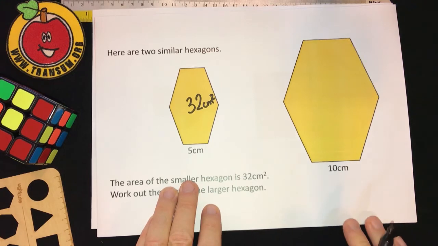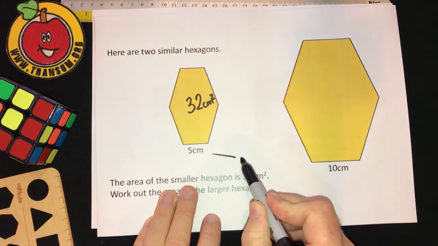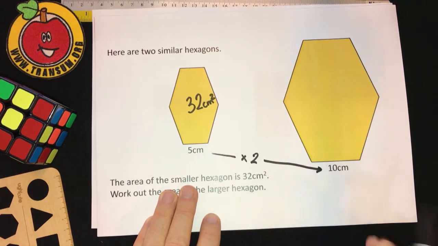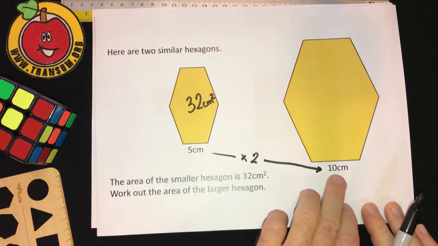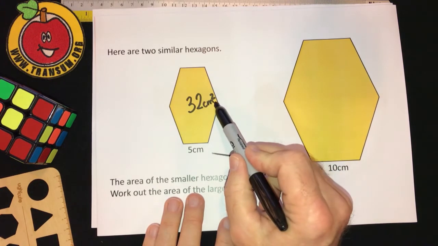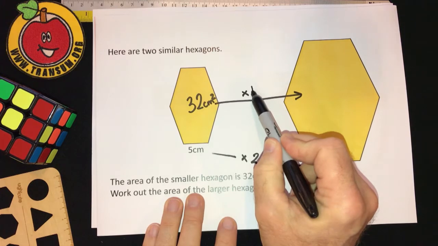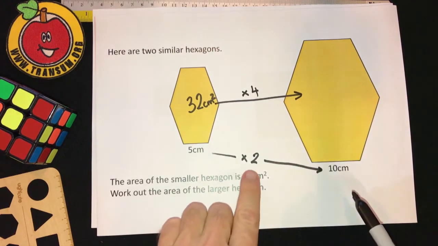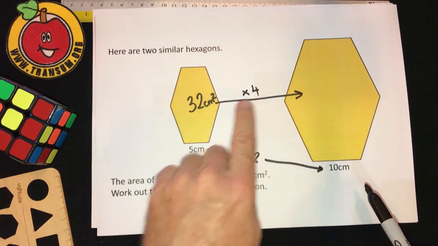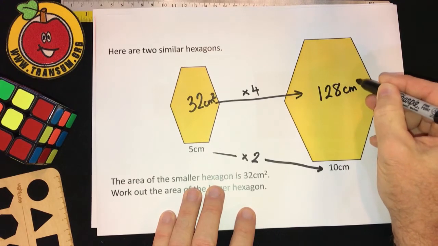Well, I can see that these corresponding sides here show that we have a scale factor of 2, because we've multiplied the 5 by 2 to get the 10 centimeters. So the area factor is going to be 2 squared, which is 4. So the area of this is going to be 4 times 32, which is 128 centimeters squared.